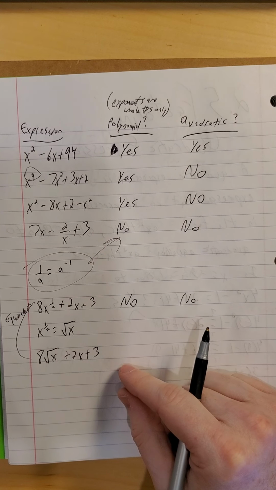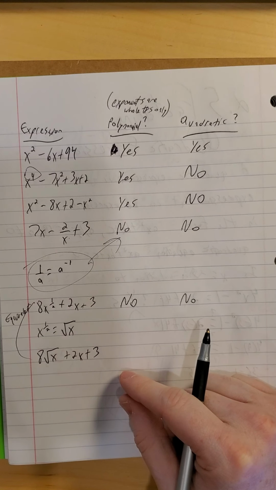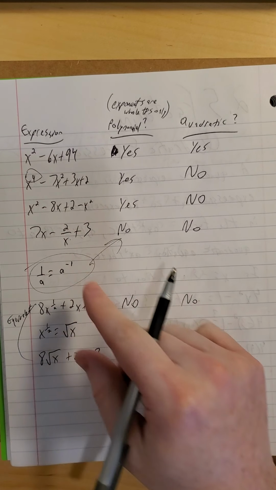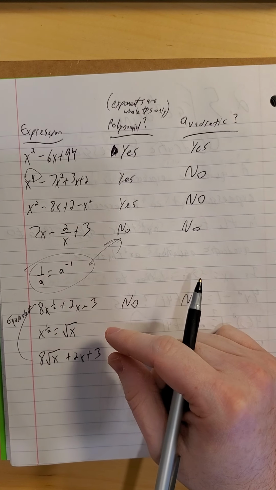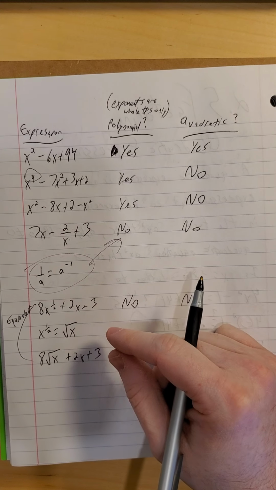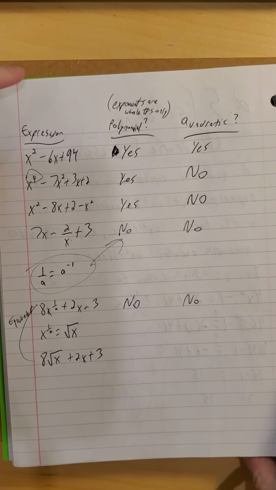And to be a quadratic, we're looking at a polynomial that is of degree 2. So we look at doing some factoring once we have a quadratic.